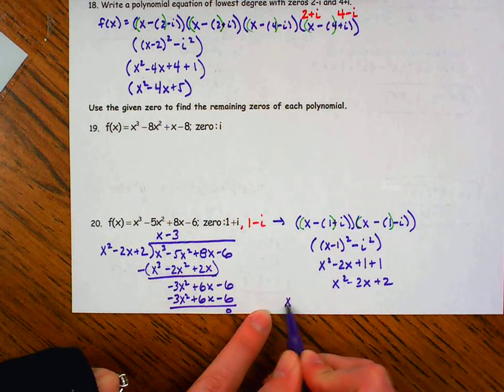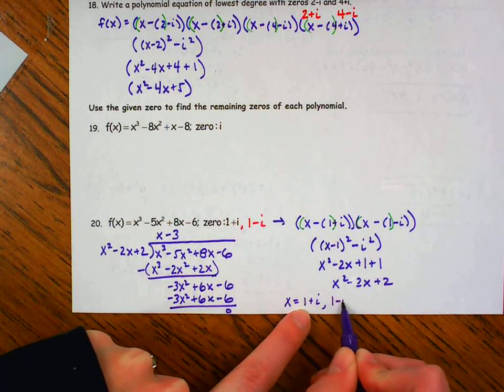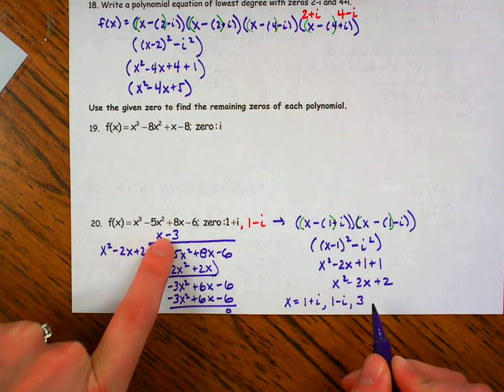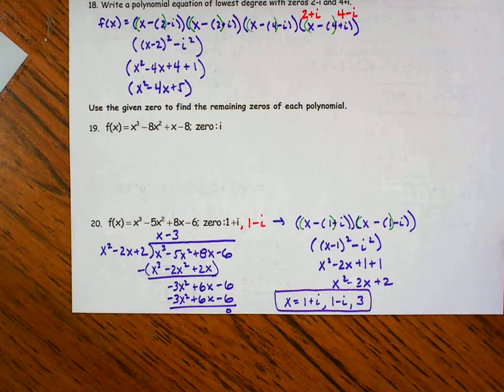So my first zero that I started with was 1 plus i. Then we said we know that 1 minus i will be a zero. And then 3, because my last factor was x minus 3, will be my last zero. Okay. There you go. You guys made it. That's our last set of the notes for the day.